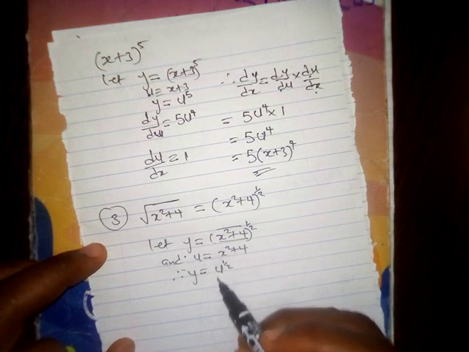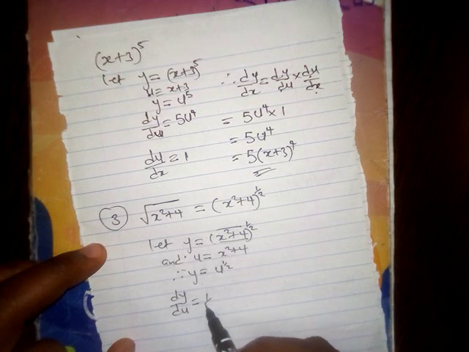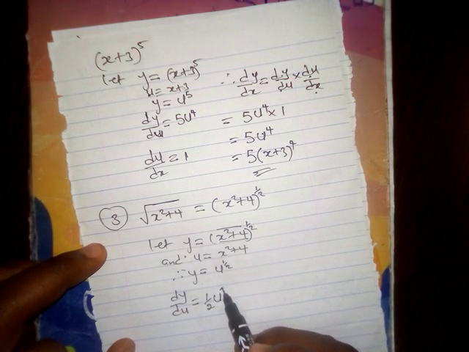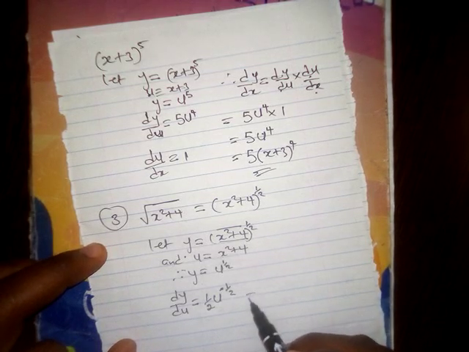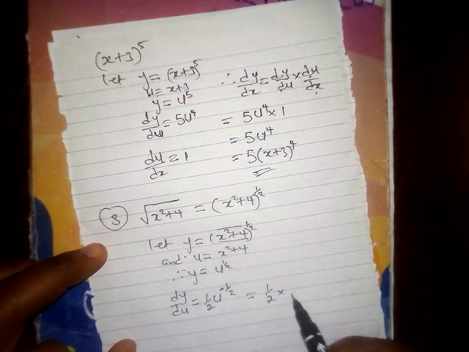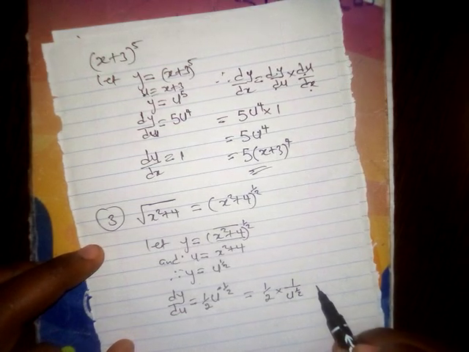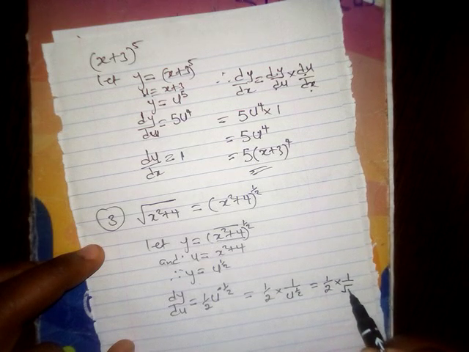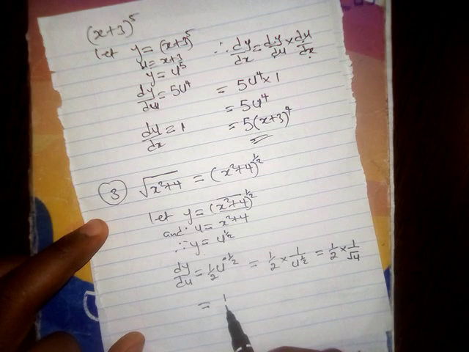Now dy over du is simply half u to the power of half minus 1, which will give us minus half. Now if we simplify this, it will give us half times 1 over u raised to the power of half. This is equivalent to half times 1 over square root of u, which is equivalent to 1 over 2 root u.